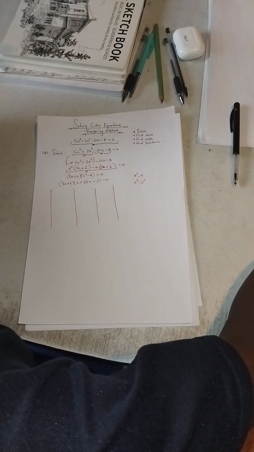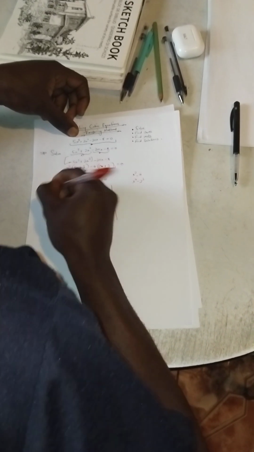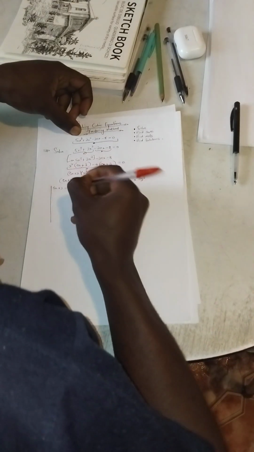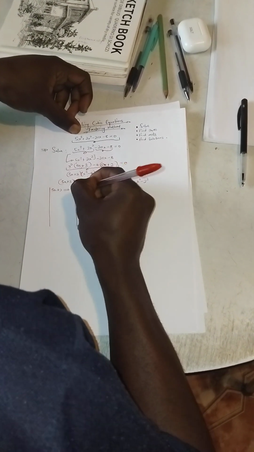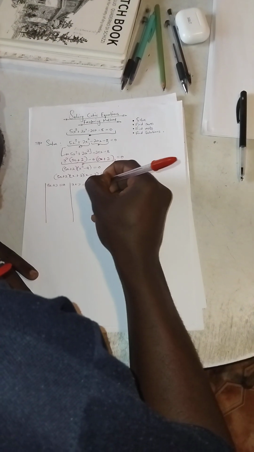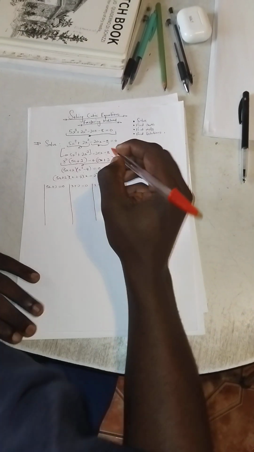But now it's 3 because we are simplifying a cubic function. So the first bracket that we have is 5x plus 2 equals 0. The second one, x plus 2 equals 0. The third one, x minus 2 equals 0.